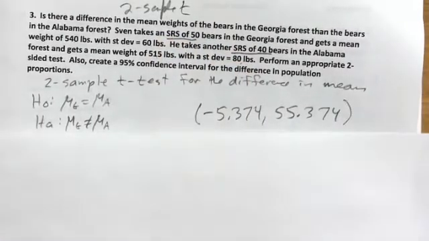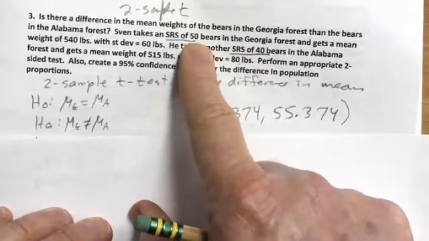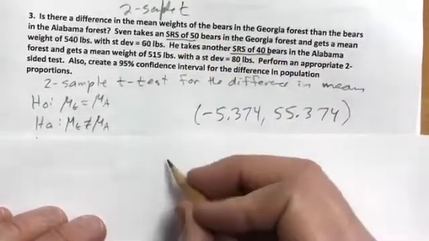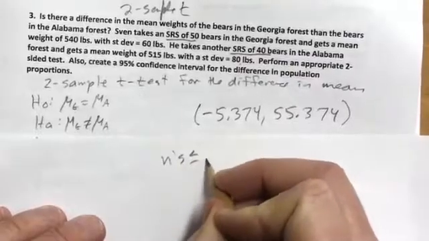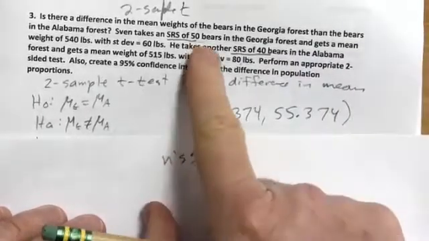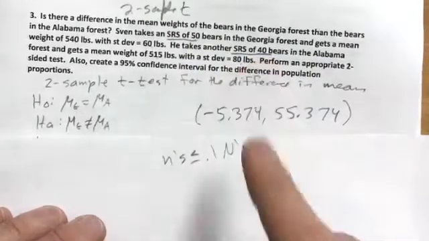All right, for both your population sizes, you multiply these by 10. There has to be at least 500 bears in the Georgia forest and 400 bears in the Alabama forest for our little n's to be less than or equal to 0.1 times our big N's. And then lastly, normality. So both our sample sizes are bigger than 30. So by the central limit theorem, normality is met. And that's all you've got to say there.